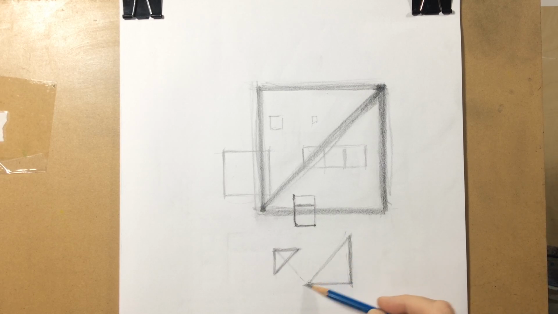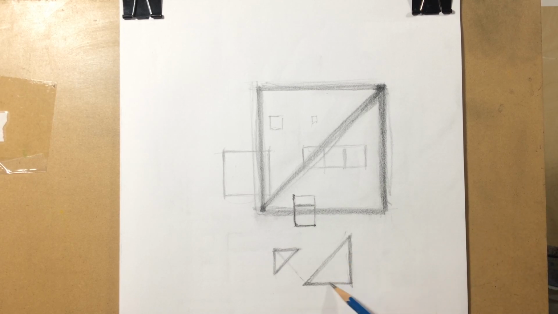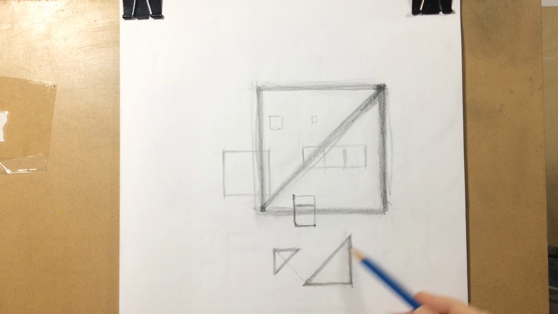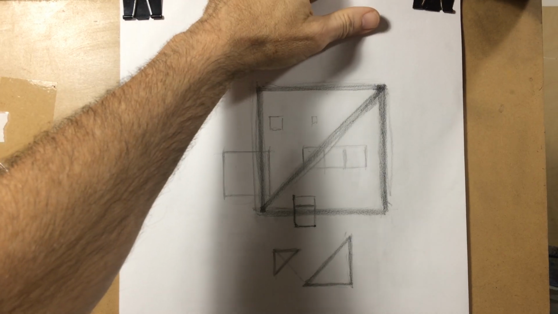I can tell that if I wanted to do that, this would have to come a little bit further out here. That would be there. So I'm thinking about this, this, and this. Hold that thought.